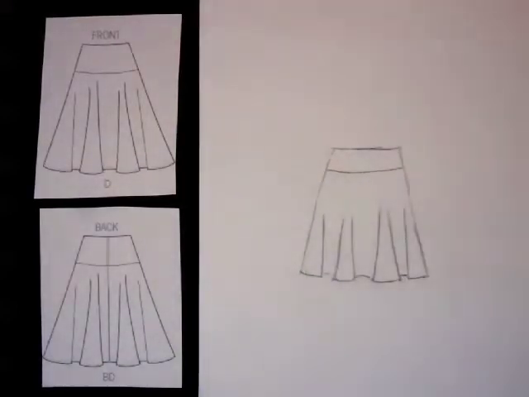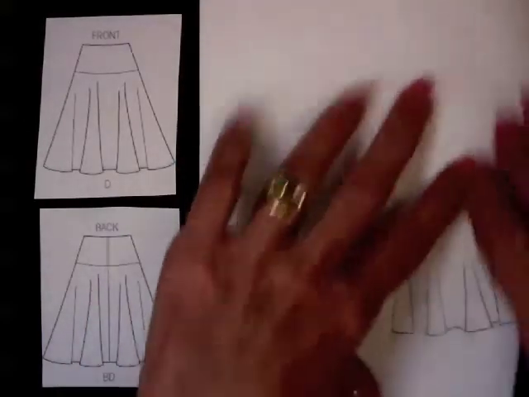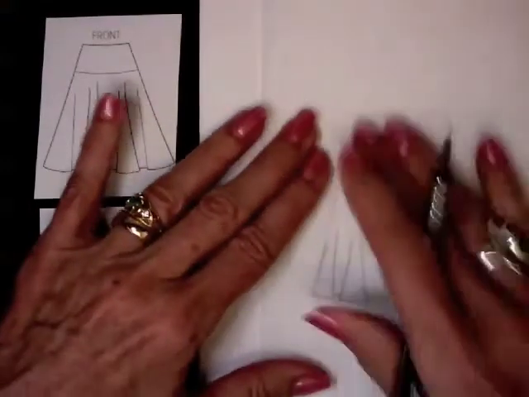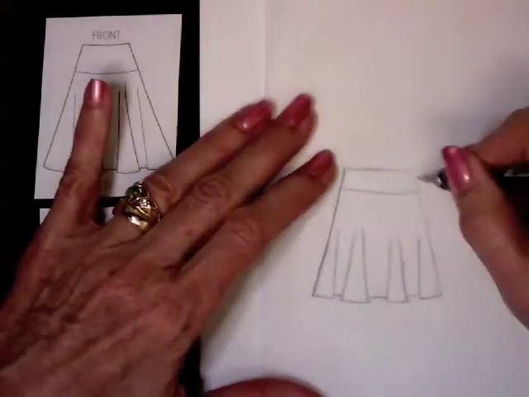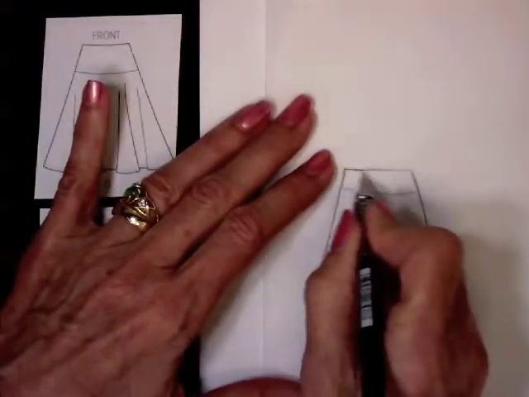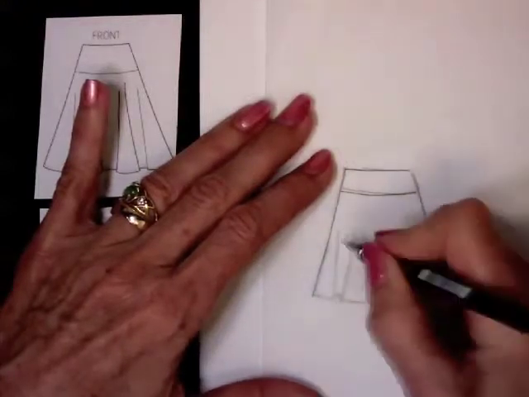So how would I do the back view? The back view is going to be almost identical. I'll tear this off, just like we've done with other things. I'm going to fold it like this, and I'm going to trace it. And I'll get my waistband and my yoke, which extends all the way in the back.